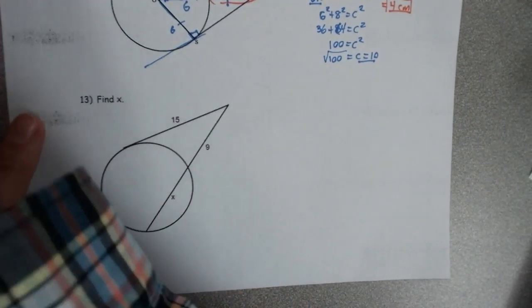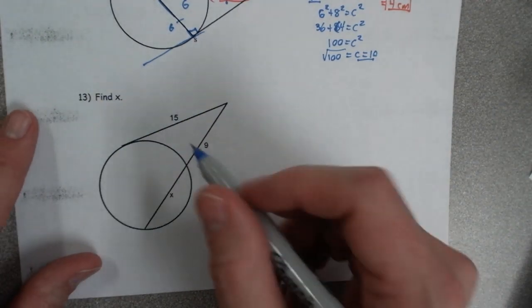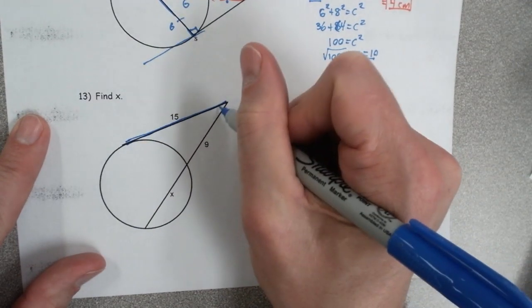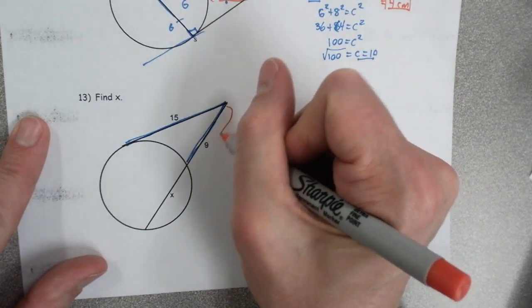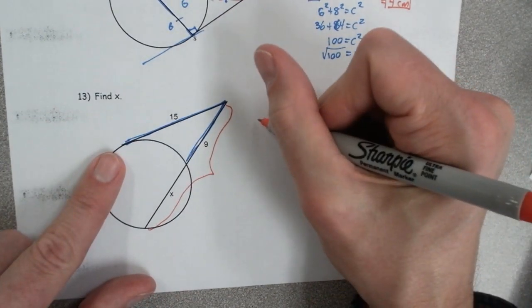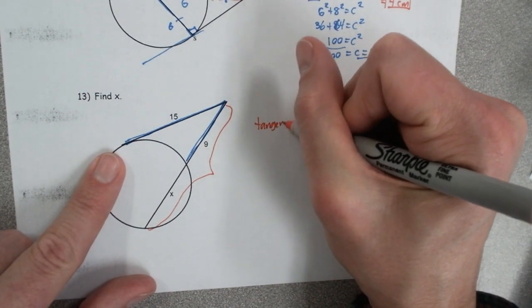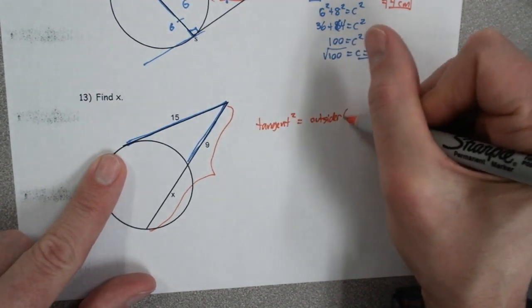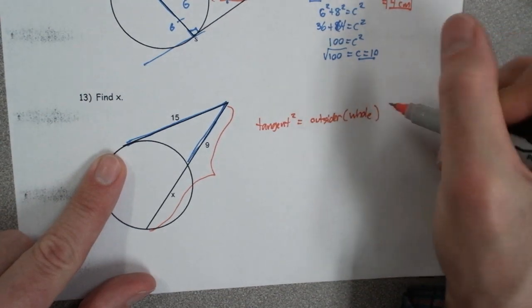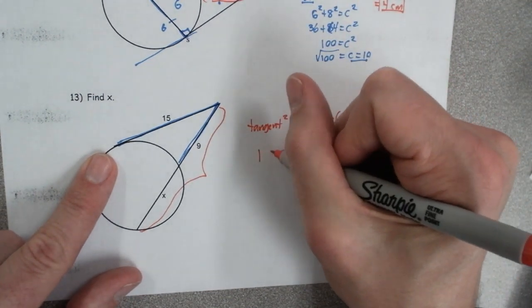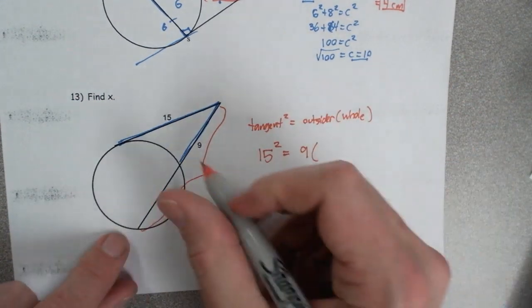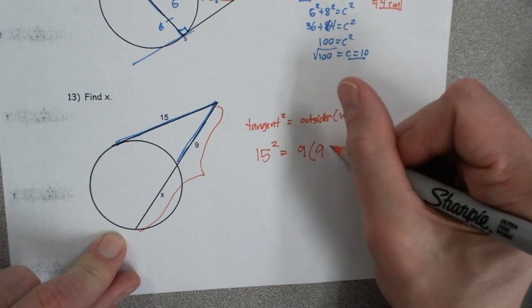Okay, so the segment on the bottom part, this is a tangent and an outside part and a whole part. And the whole part would be 9 plus x. So remember, the formula is tangent squared equals outer times the whole. So the tangent's 15. The outside is 9. The whole thing is the sum of these, so 9 plus x.